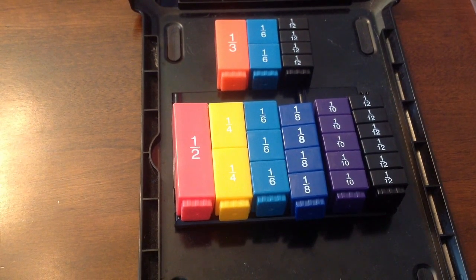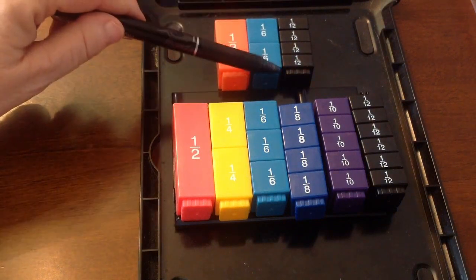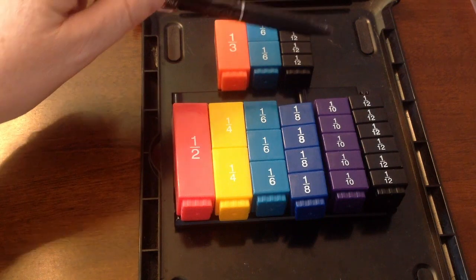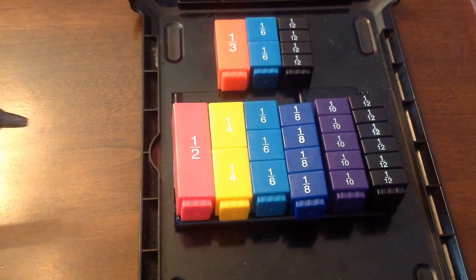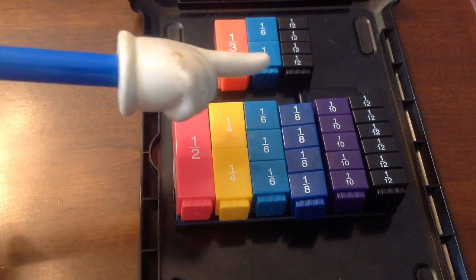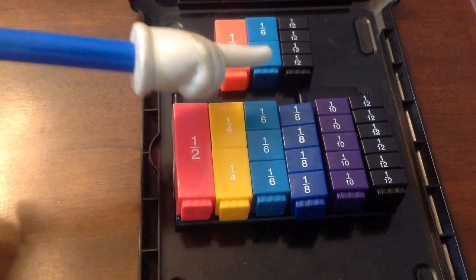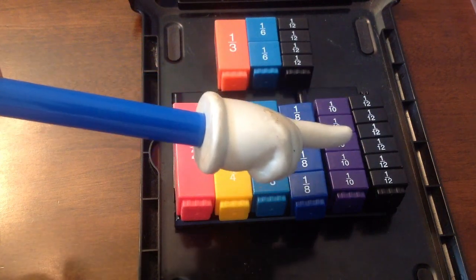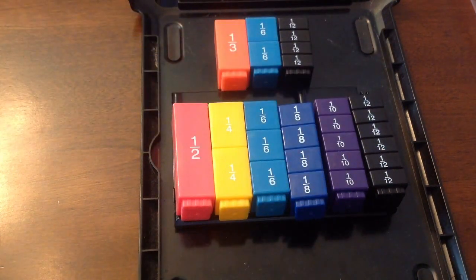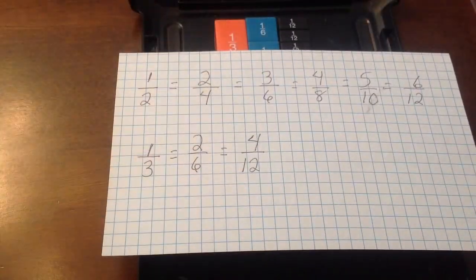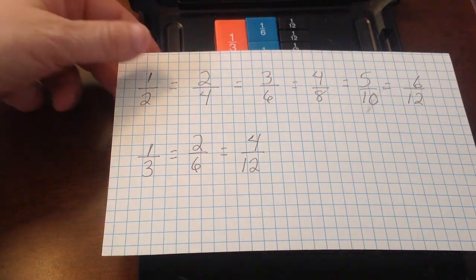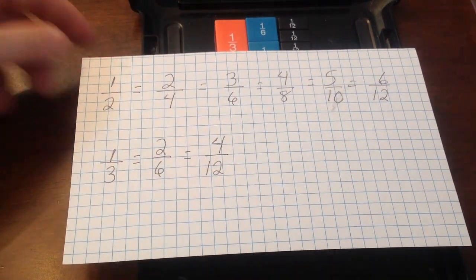Okay, please notice these fraction tiles. 1/3 is equal to 2/6, which is equal to 1, 2, 3, 4 twelfths. And 1/2 is equal to 2/4, which is equal to 3/6, 4/8, 5/10, and 6/12. So instead of using the tiles, if I were to use numbers to show this, it would look like this. Let me scoot this over so you can see the 6/12 better.